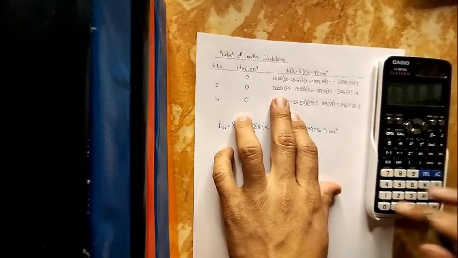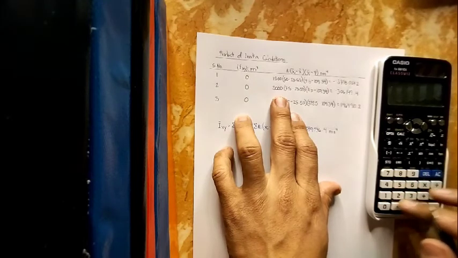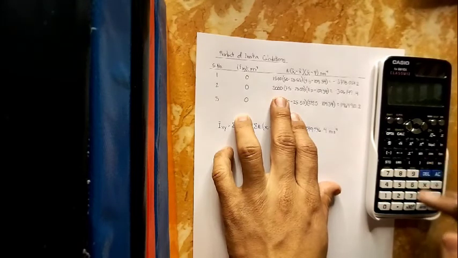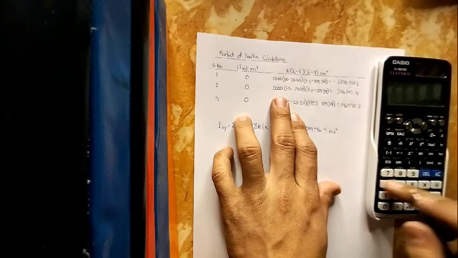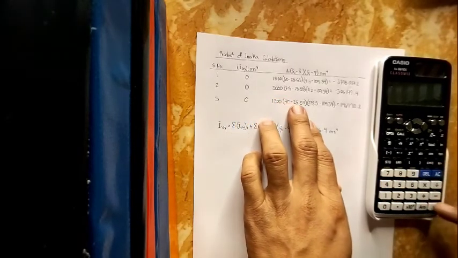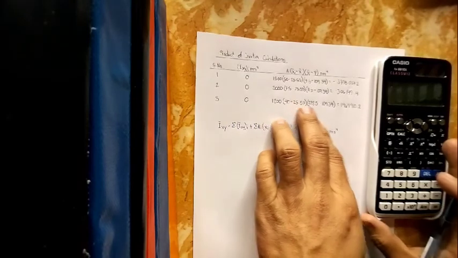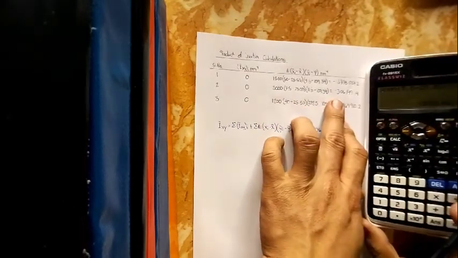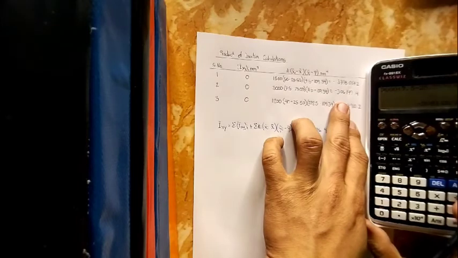3,000 times 7.5 minus 25.53 times 115 minus 109.34 equals to 306,149.4.